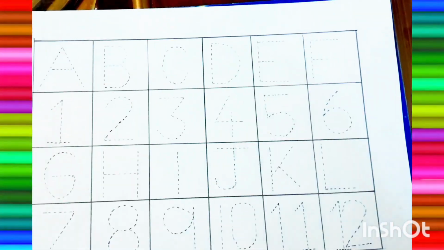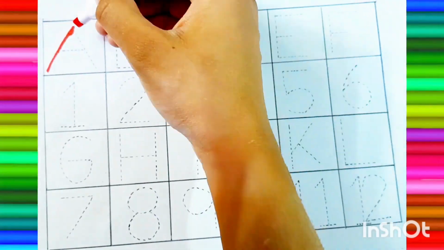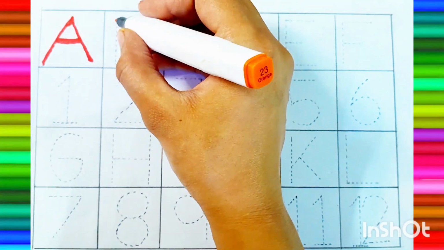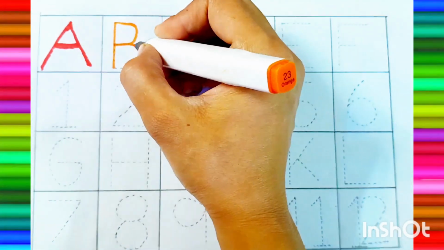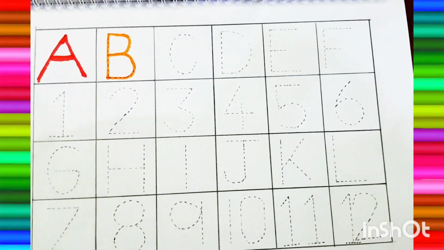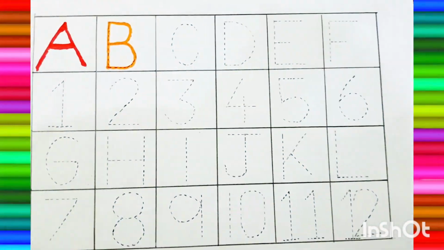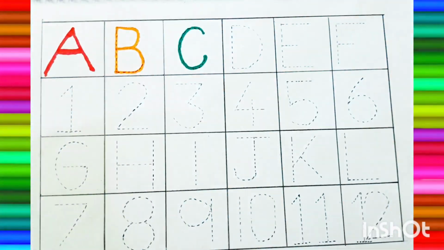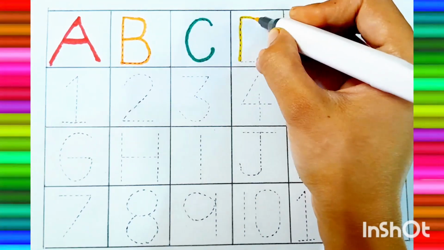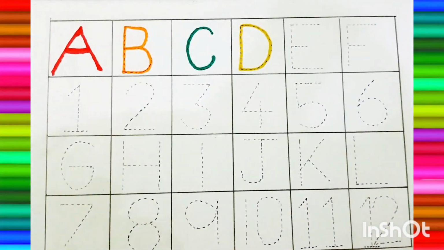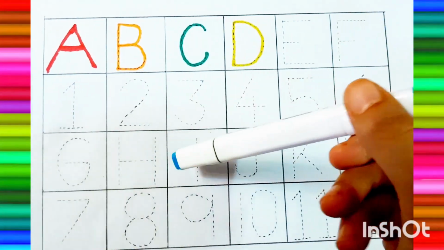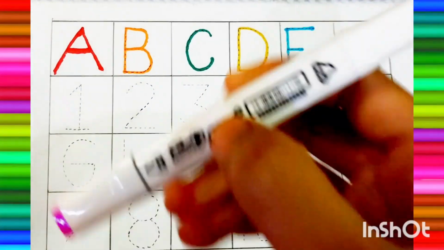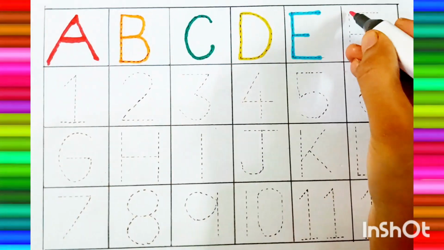So let's start to write letter A. Letter B. Letter C. Letter D. Letter E. Letter F.